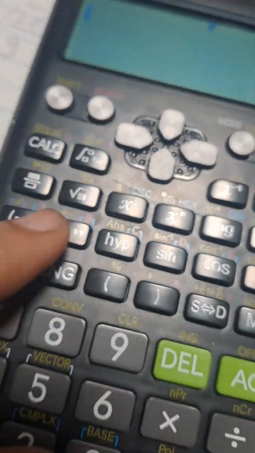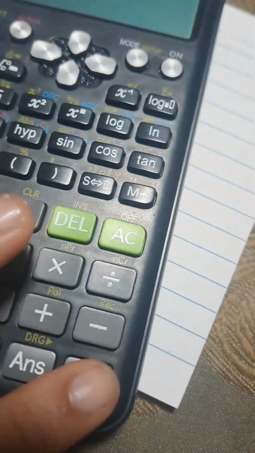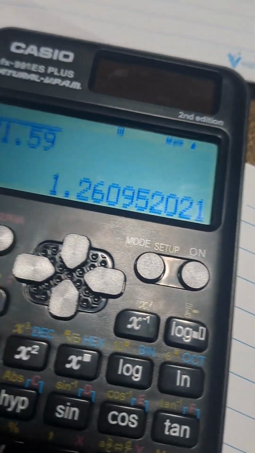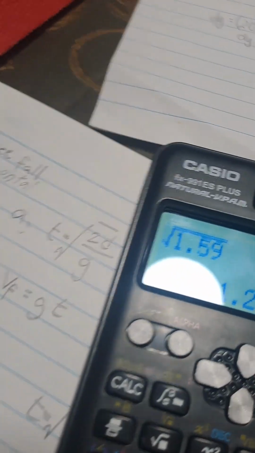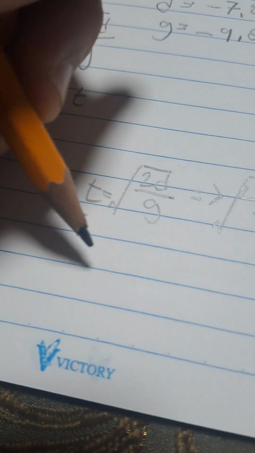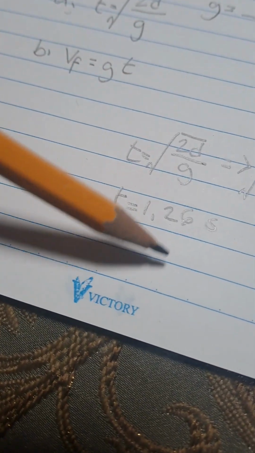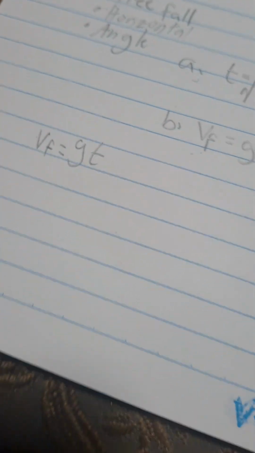So you do square root of 1.59. And your answer would be 1.26. So you write there t equals 1.26 seconds. Remember seconds, and time is always positive. Now that we have our time, we can now solve for the final velocity. Vf equals gt. So gt is separated into two.